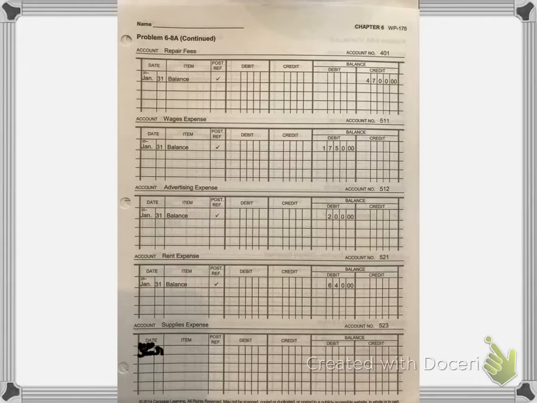And remember, we have to write the word adjusting here when we're posting adjusting entries. And the adjustment to supplies expense was a debit of $300. So now it will have a $300 debit balance.